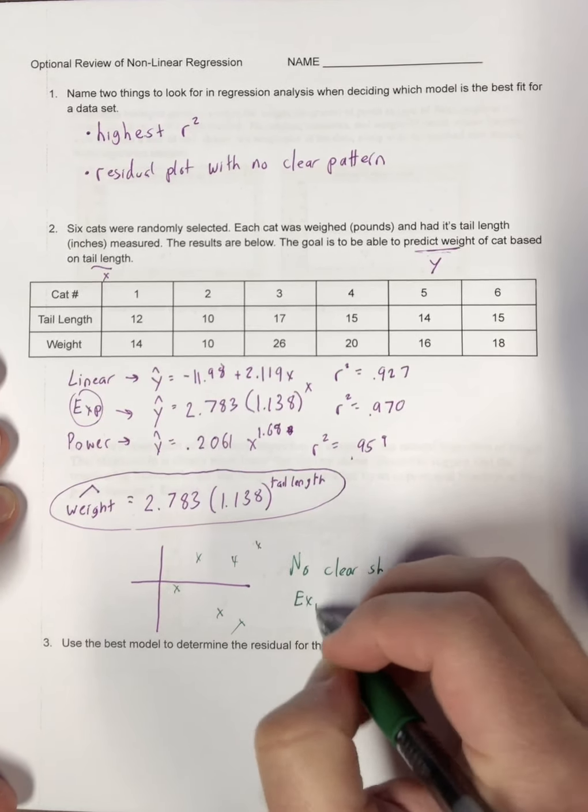Residual, if you're in AP Stats, is actual minus predicted. The actual weight of cat 6 was 18. The predicted weight was 19.348. So this cat came in a little bit underweight from what we'd predict. Negative 1.348 pounds is the residual.